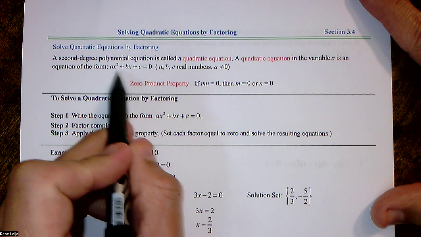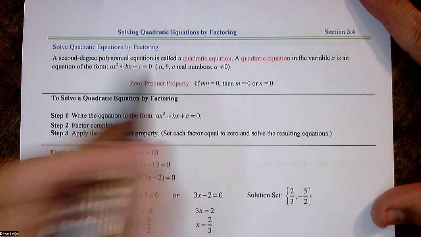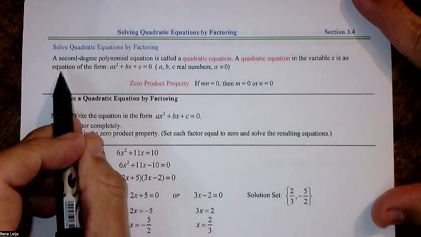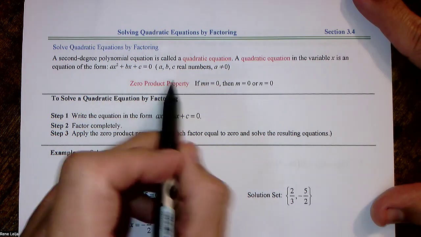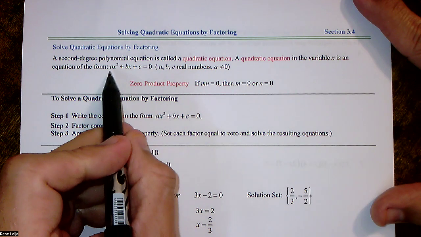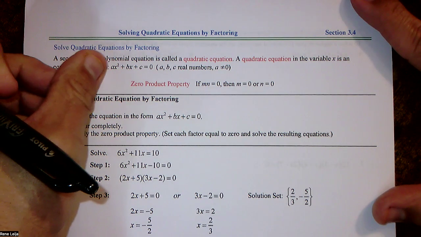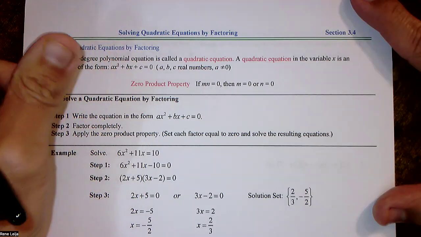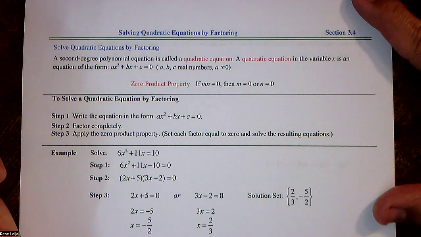Notice that it's in descending order, degree 2, degree 1, degree 0, and it's set equal to 0. A quadratic equation in the variable x is an equation of this form where a, b, and c are real numbers and a is not 0. We have to say a is not 0 because if you let a equal 0, well, 0 times x squared is 0, and notice how that takes away your x squared, so it's no longer a quadratic. So that's why we say that.